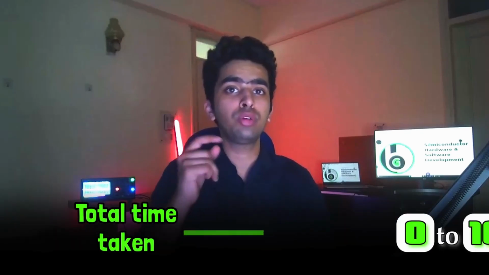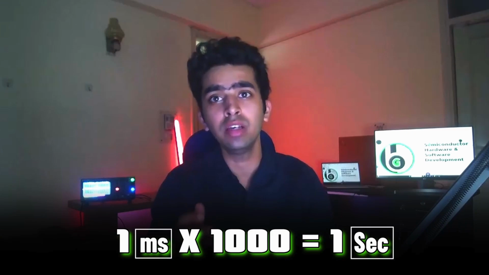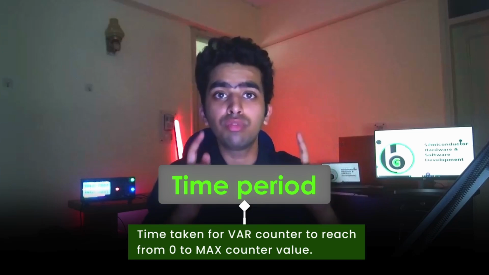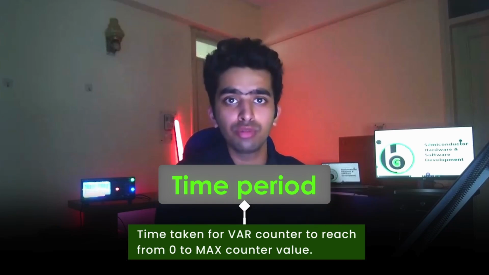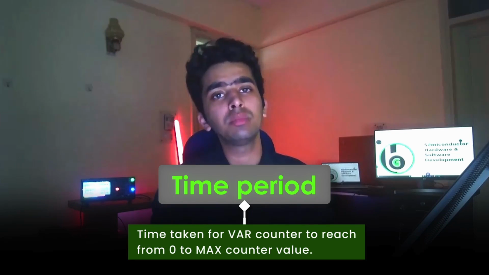So the total time to count from 0 to 1000 will be 1 millisecond into 1000, and that comes out to be 1 second. And only in the transition of var counter from 0 to max counter value are we going to have both high and low voltage signals. So this is the time period, the time taken for var counter to reach from its initialization value of 0 to the max counter value, and that is termed as time period.